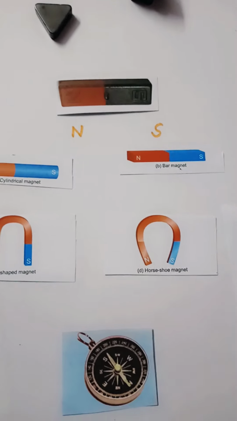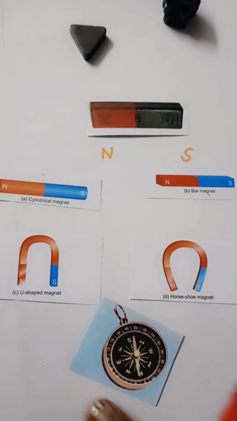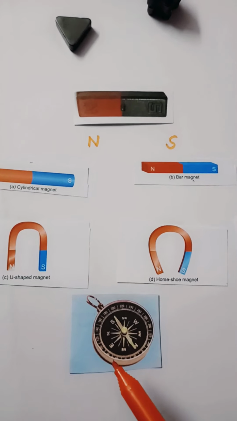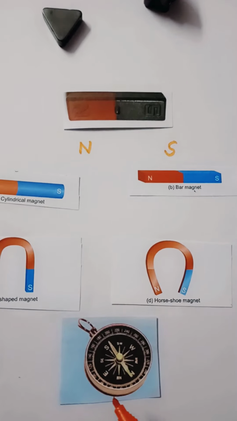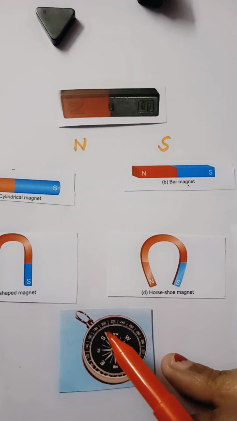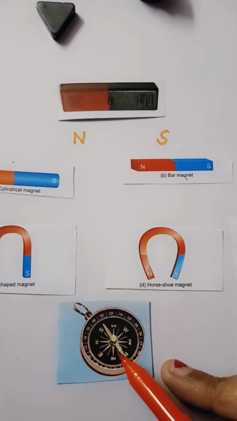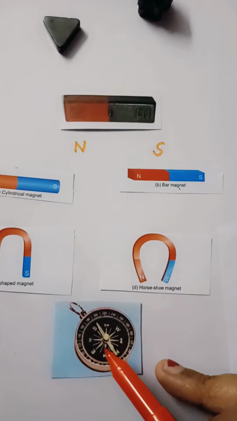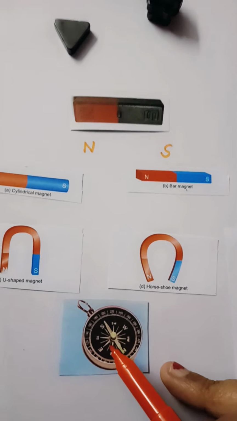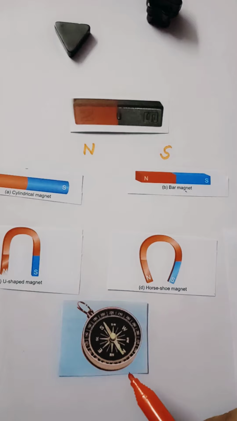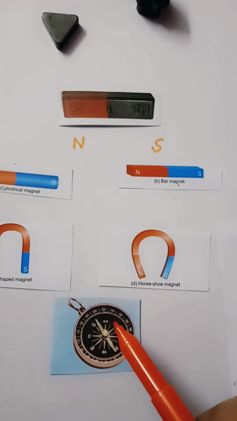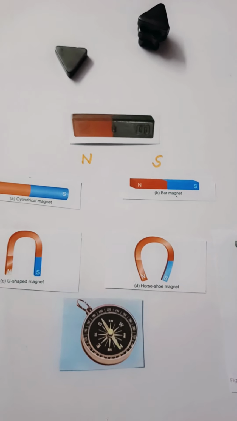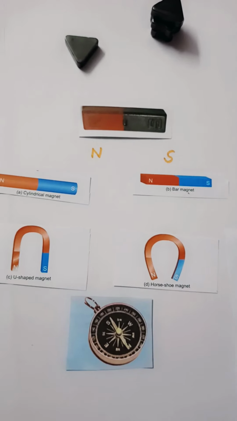And one more place where we can easily see the working of a magnet is the compass. This needle, or magnetic compass, works on the principle of magnetism. You can see south, then north, then east, then west. Wherever we keep it, it will ultimately show the direction of the sides.